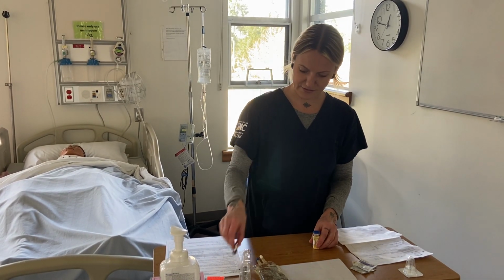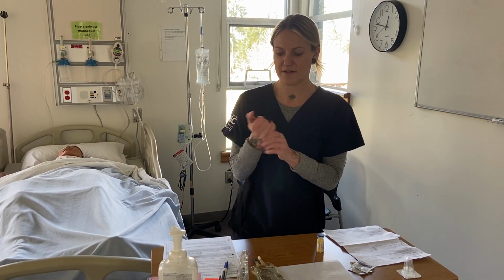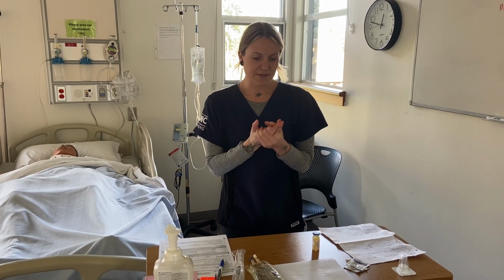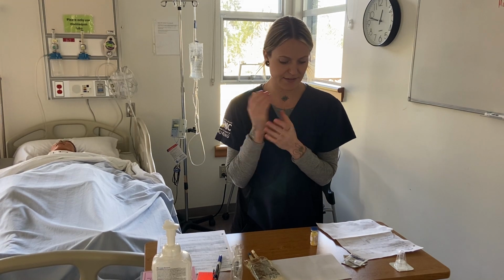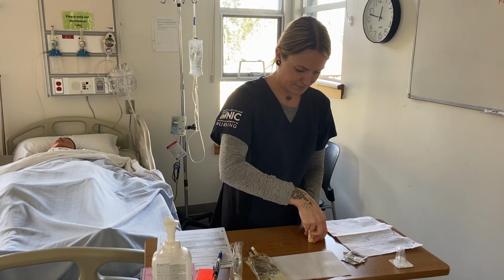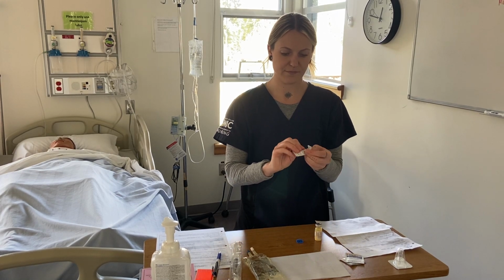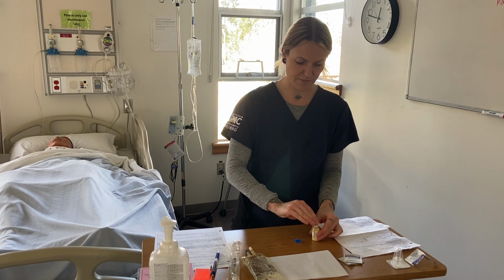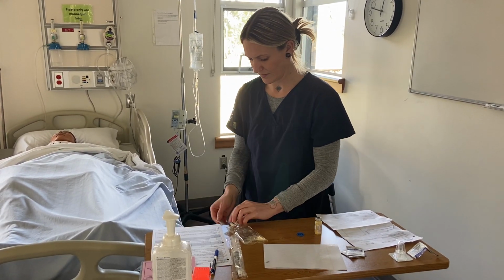So I will perform hand hygiene first. All right. Alcohol swab at the top and do the mini bag as well.